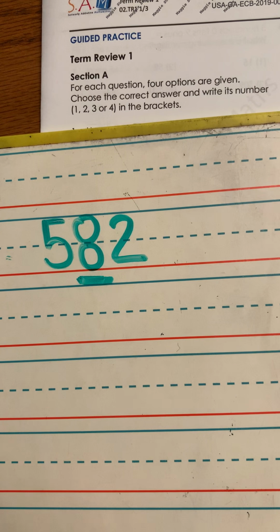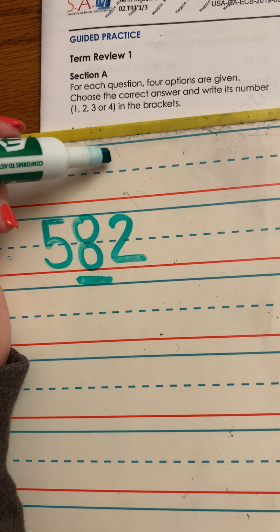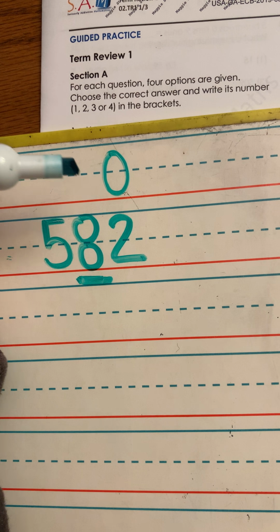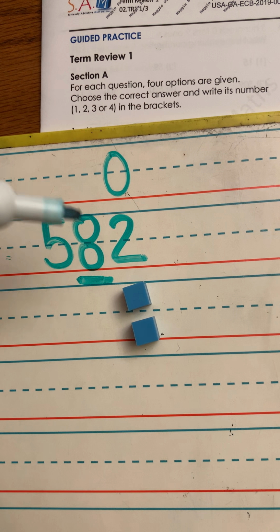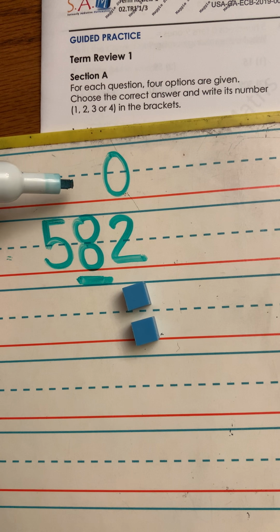Some of you, your first answer would just be to say 8, and that's incorrect. Do you all know why? When we're talking about place value, our numbers are representative of their place value holders. The 2 is in the ones place, so the 2 just represents a 2. That's all it is. Now, when we move on to the 8, this is in the tens place.